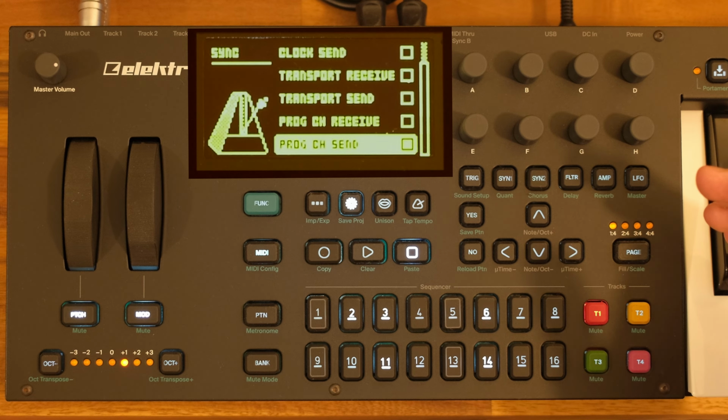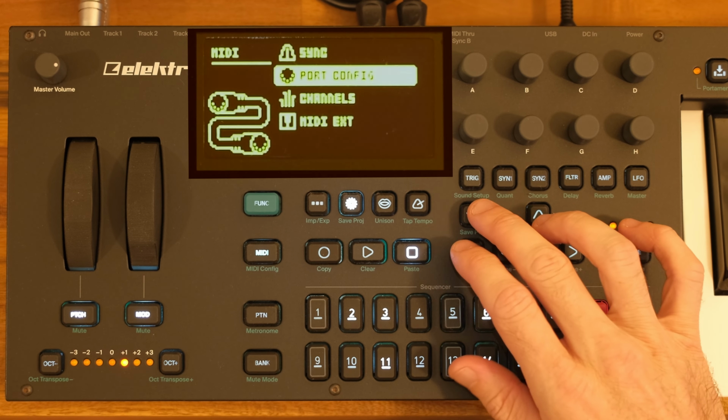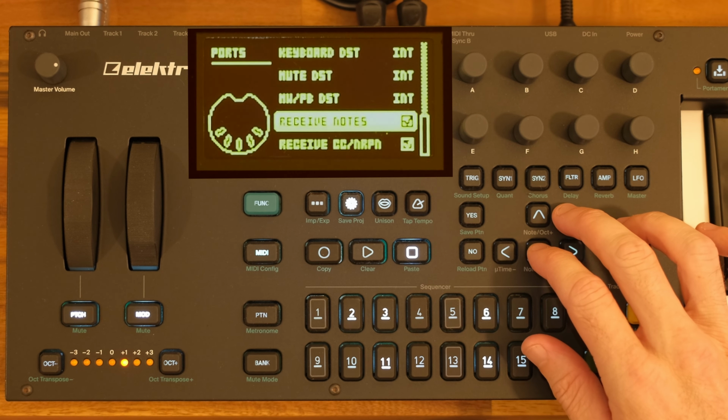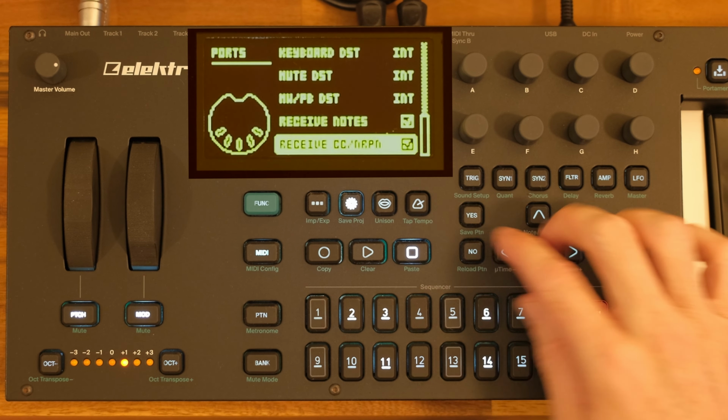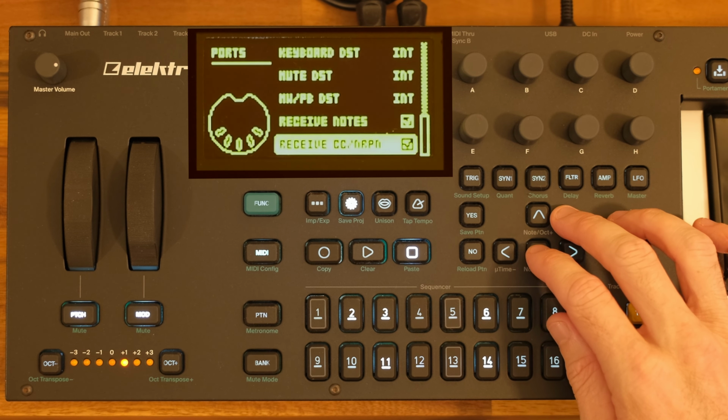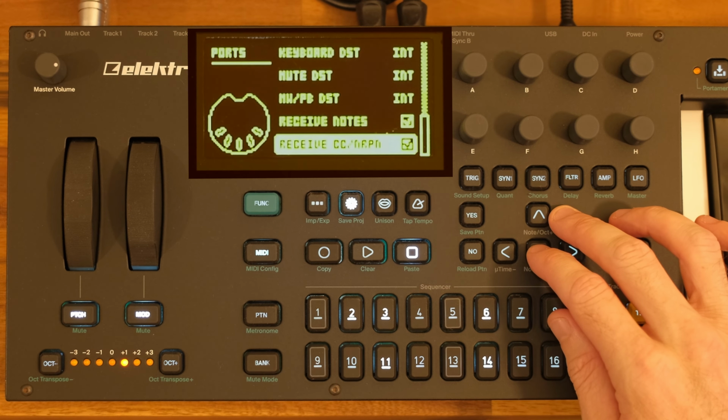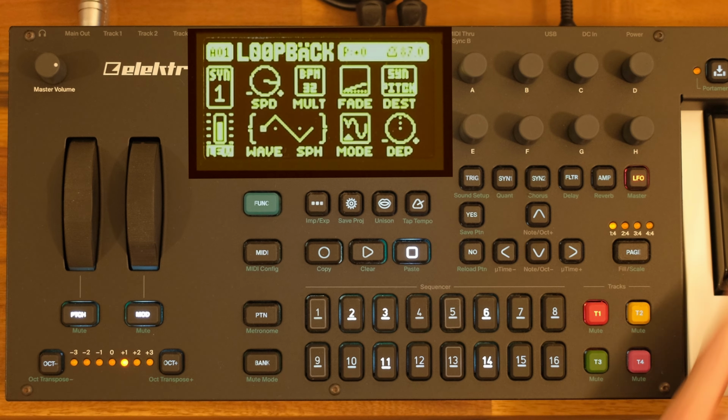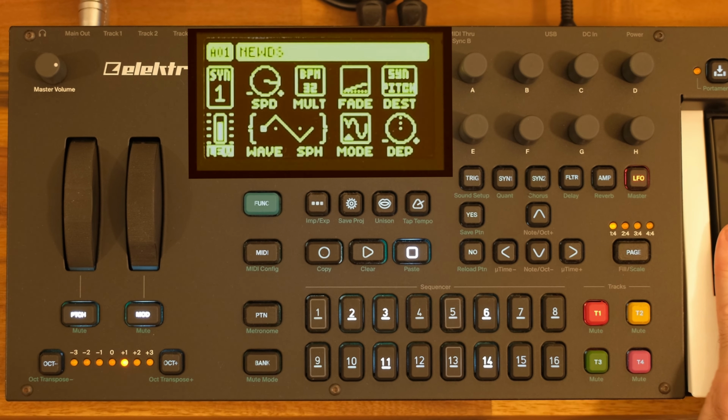The other thing we're going to want to do is go out of here and head to our port config, and we're going to make sure that we're receiving CC and NRPN messages. Alright, that's really important because sometimes it isn't selected by default. I've just got my standard patch, it's one that I made.